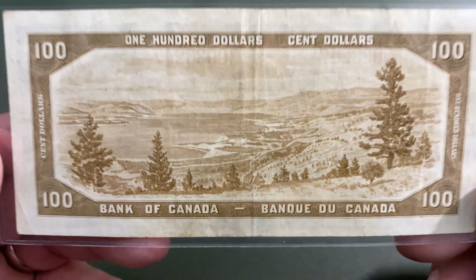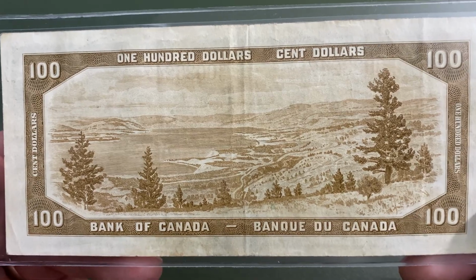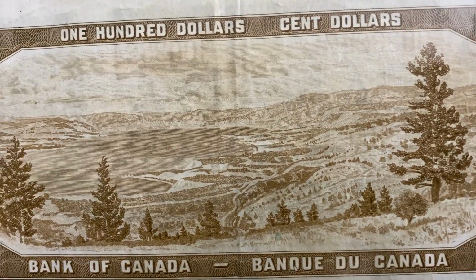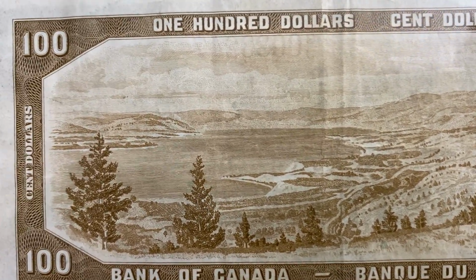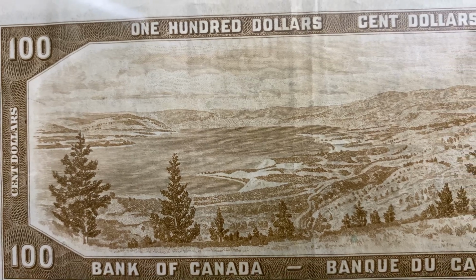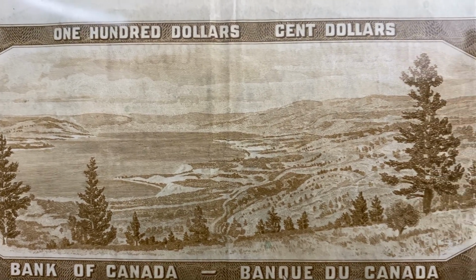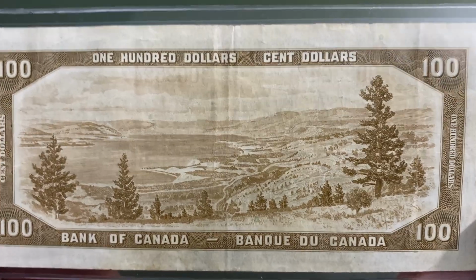The reverse of the 100 depicts Okanagan Lake in British Columbia, located less than 40 miles north of the U.S. border with Washington State. The sky once again dominates, but the dull color tan really doesn't do it justice.